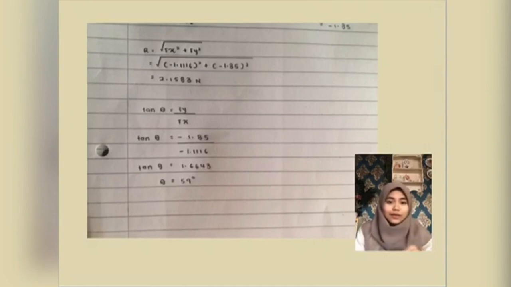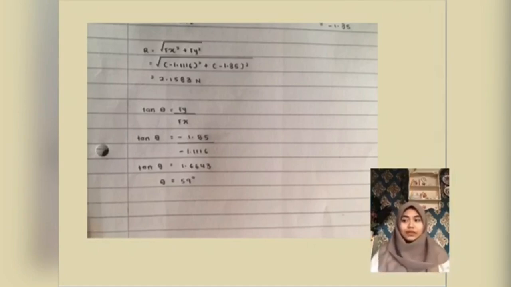After we get the Fx and Fy, we can get the resultant. The formula for the resultant is the square root of Fx squared plus Fy squared. So the resultant is the square root of negative 1.1116 squared plus negative 1.85 squared, which equals 2.1583.